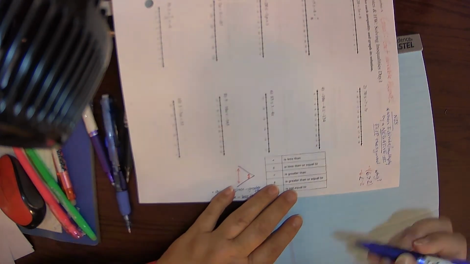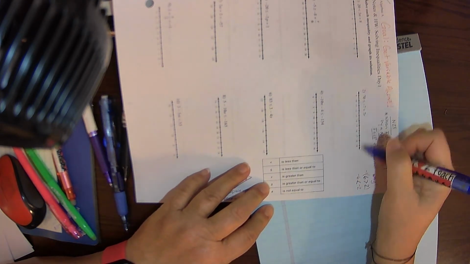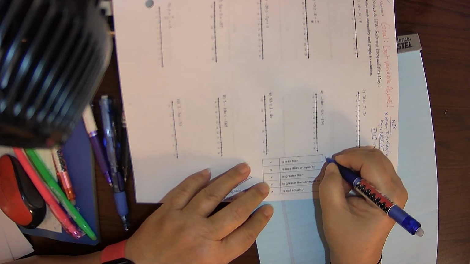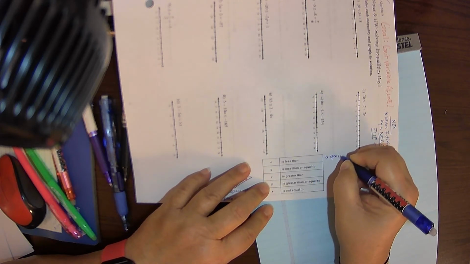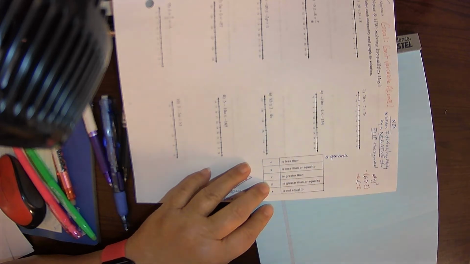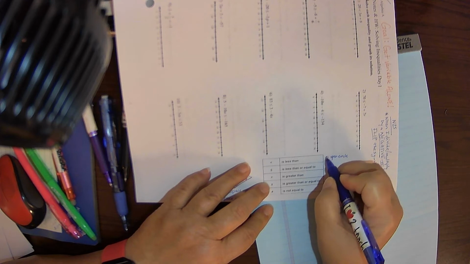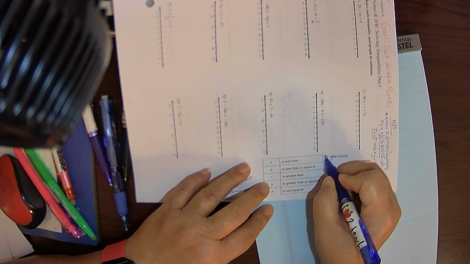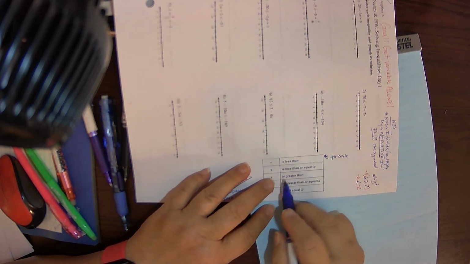Now let's talk about what happens when we use these symbols. If you have a less than, when we graph it, that's going to give me an open circle, and I'm going to shade. Less than means the answers are to the left, so we shade to the left.